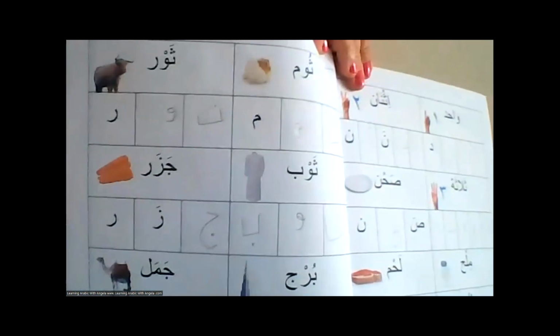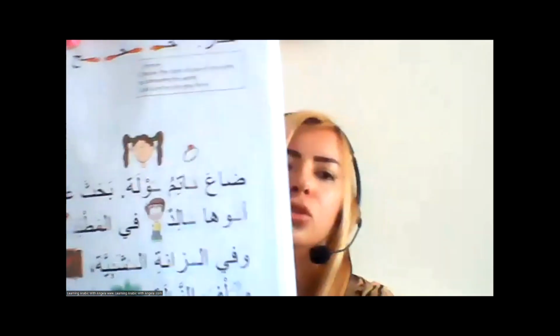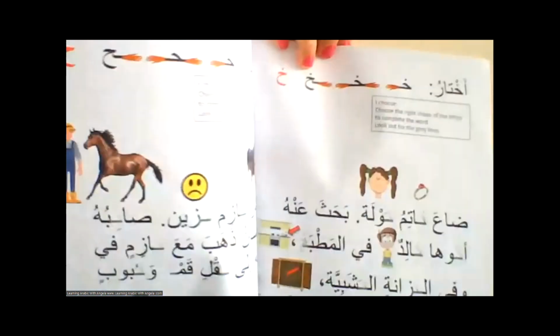So for example, thum is 3 letters and so on, you can see over here. Then you're going to put together أركب, so the set of words that you've learned, you're going to put together. So you analyze and then you complete or put together. And then you'll have short stories for you to read and place the letters.